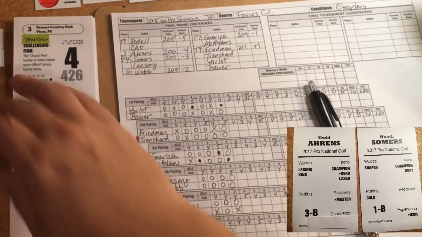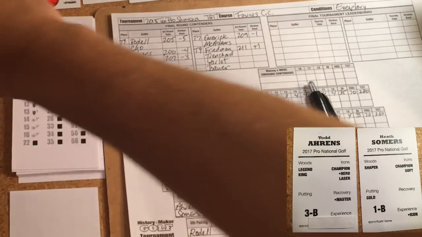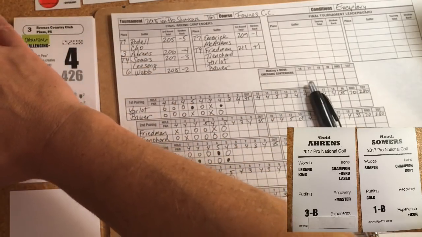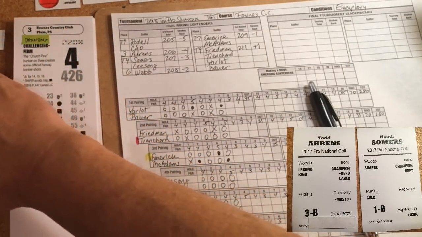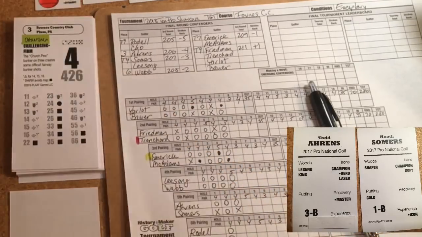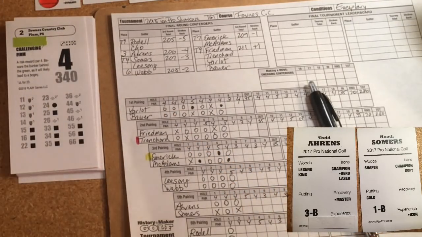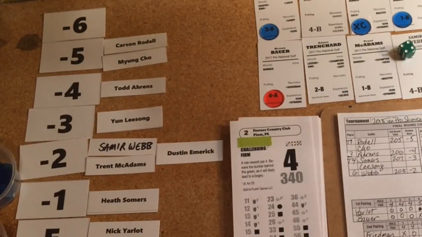So Summers has bogeyed 2 of the first 3 holes, and is not having a good start to his round, that's for sure. You can see it there on the score sheet.